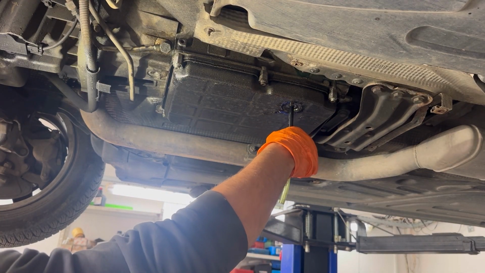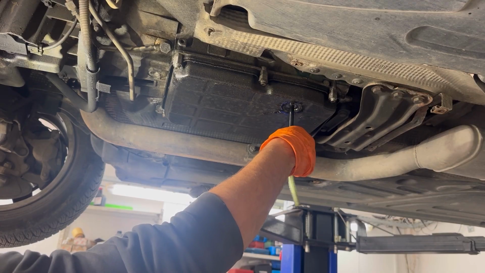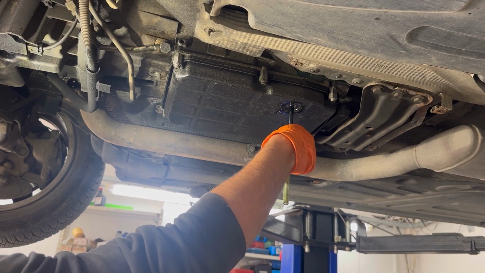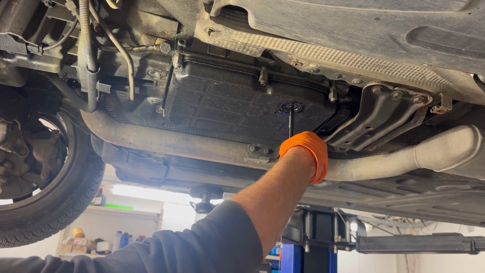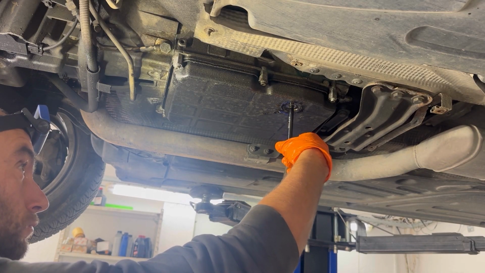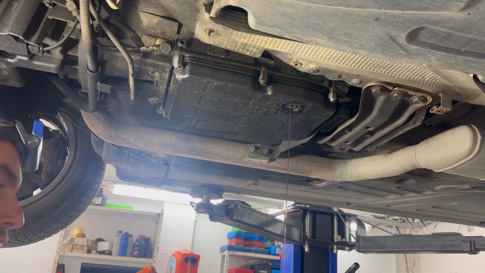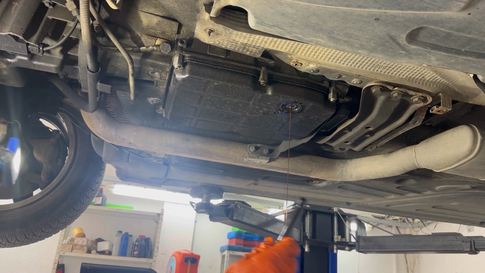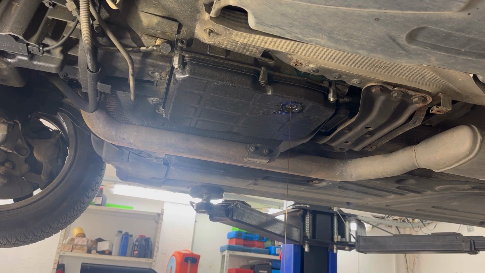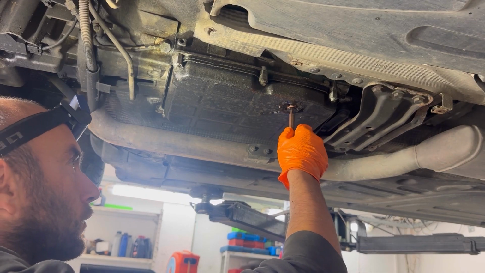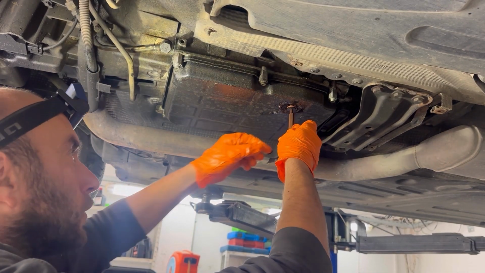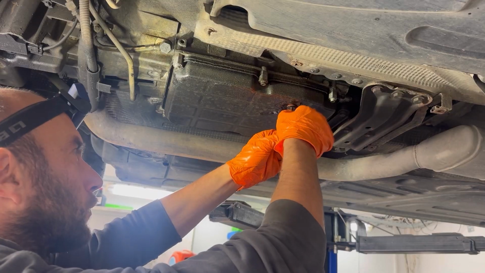Now we're going to remove this pipe from the drain hole. There will be some more oil coming out of the transmission. After all the oil comes out of the transmission, then we're going to put the drain plug back on and tighten the plug. The tightening torque for the drain plug is 20 Newton meters.